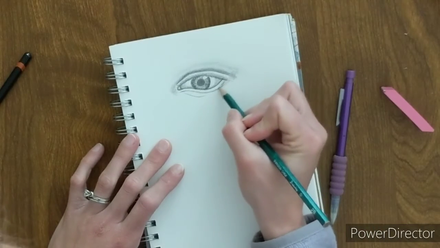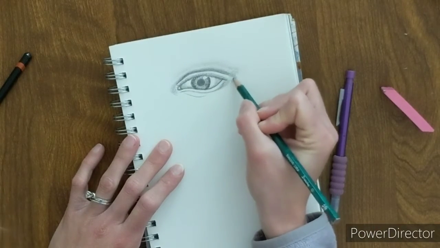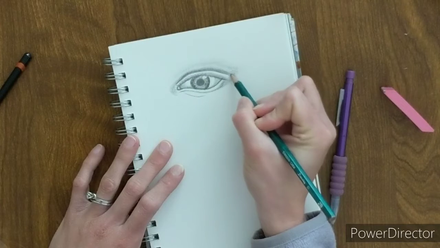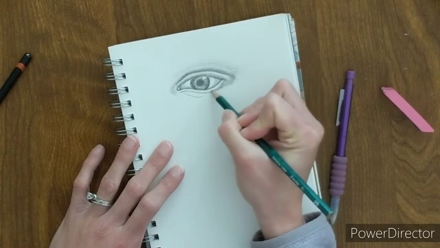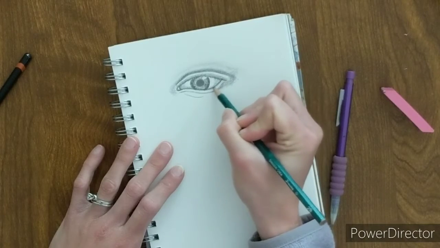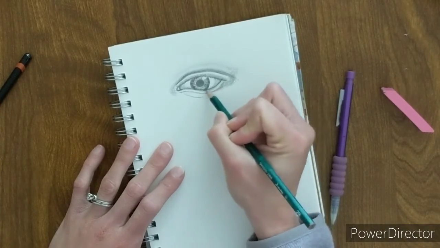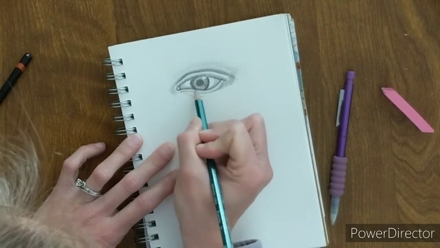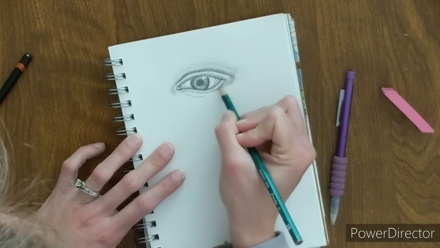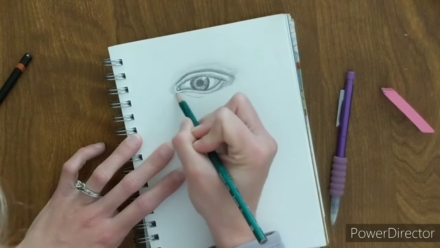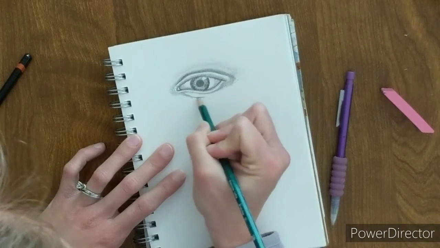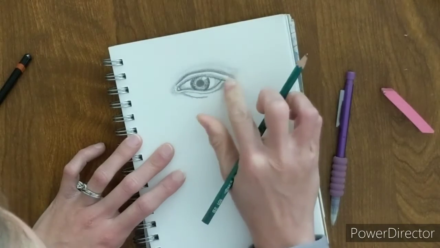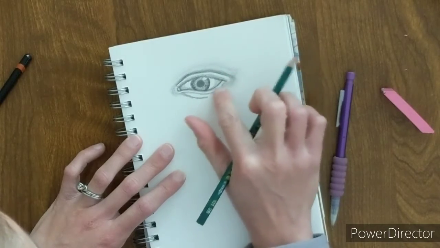I'm starting to develop the lower lid, so there's going to be an area of white below the bottom of the eye. So I'm just gonna kind of darken the area that I drew initially, that line on the bottom, and then there's going to be a highlight right next to it and then a little bit of shadow. So that's what I'm developing right now, and I'm bringing that down into the lower eyelid.